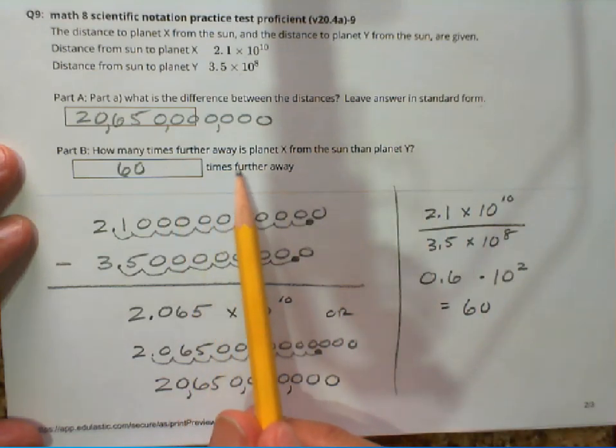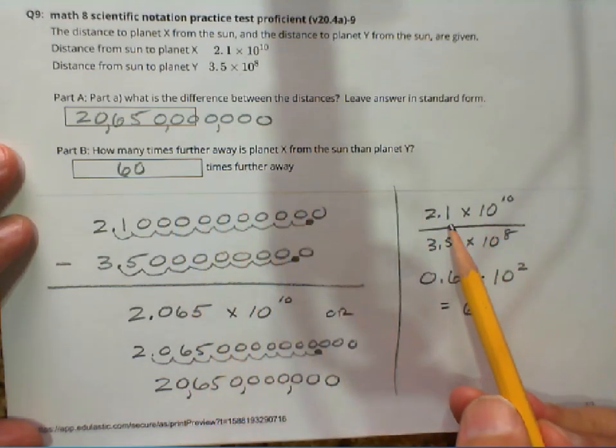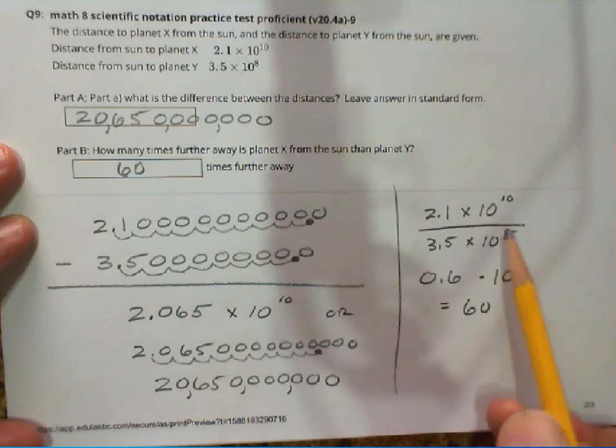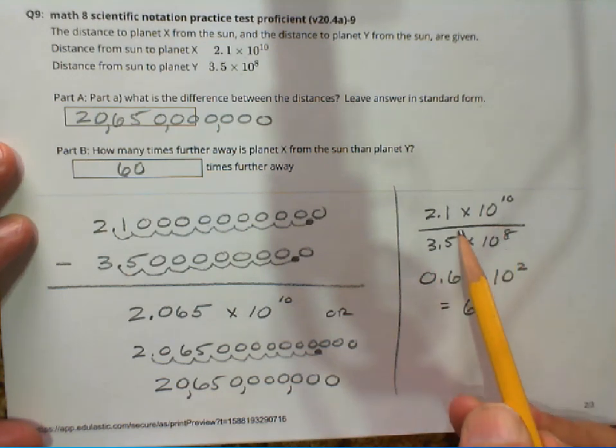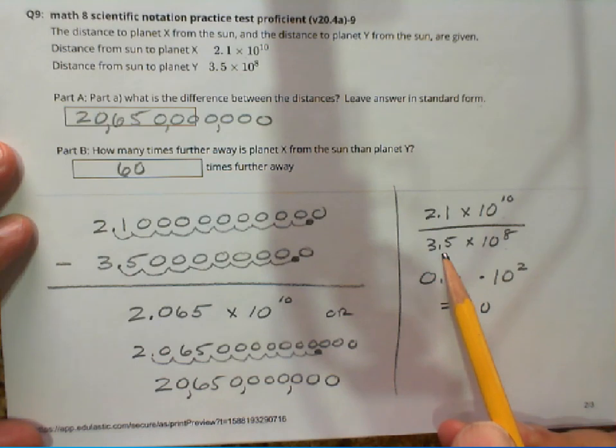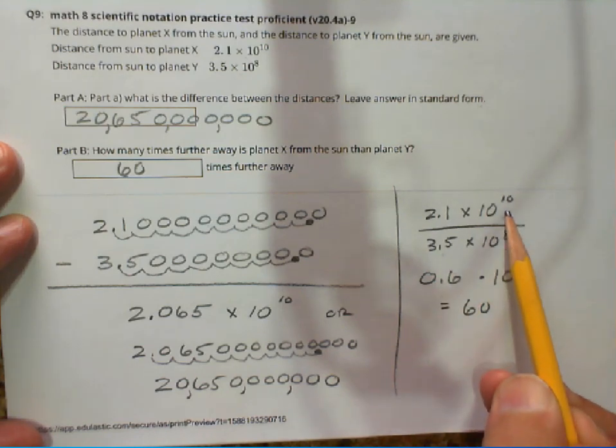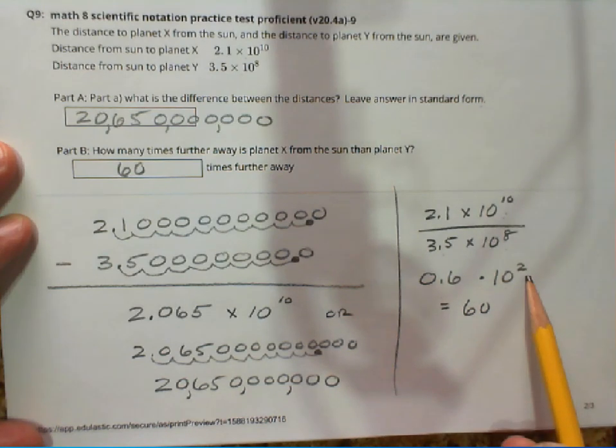For this is going to be a big over small, so I take the big number, which is 2.1 times 10 to the 10th, over the small number, 3.5 times 10 to the 8th. 2.1 divided by 3.5 using a calculator is 0.6. I have two extra 10s on the top, so that's 10 to the second. So I'm doing 0.6 times 10 times 10, or 0.6 times 100, which is 60.